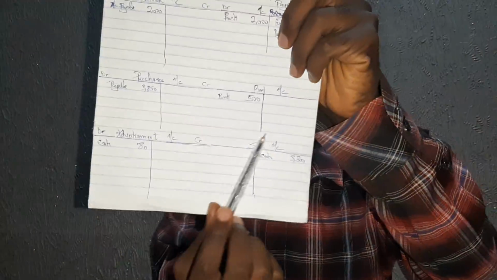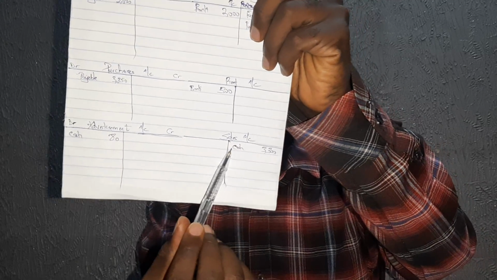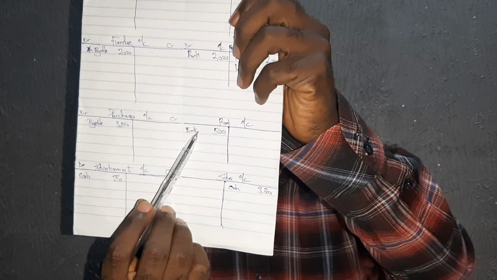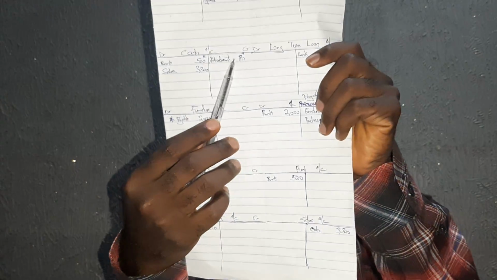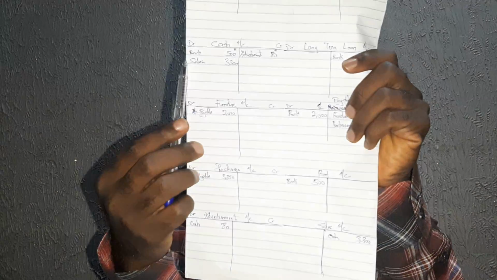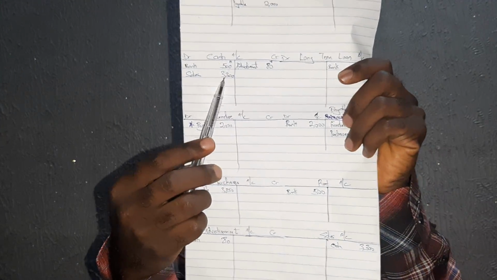This is my sales account, credited with cash of 3,300, and my cash account is debited with sales of 3,300.